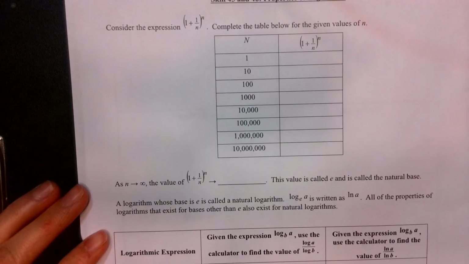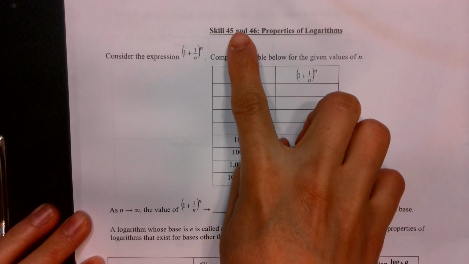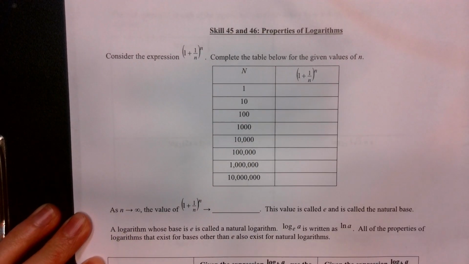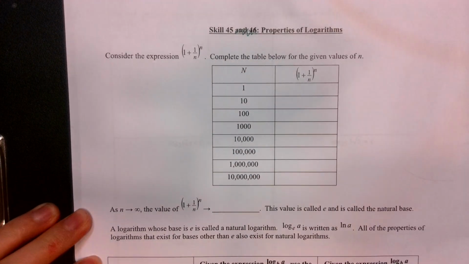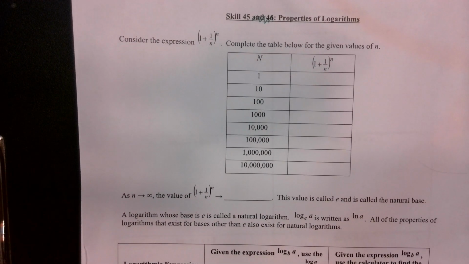Now let's go over the Skill 45 lesson. I know the notes you have just say Skill 45, so just get rid of that. Skill 45, properties of the logarithm. It's going to be the long lesson because there are so many important things that I have to go over, so hang tight. Stay there. Don't move.